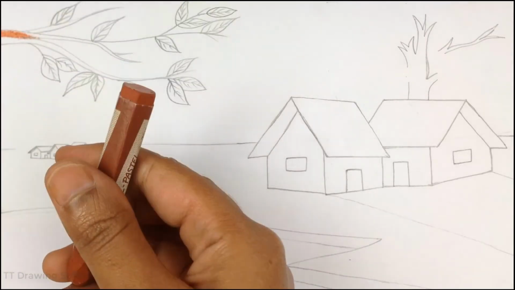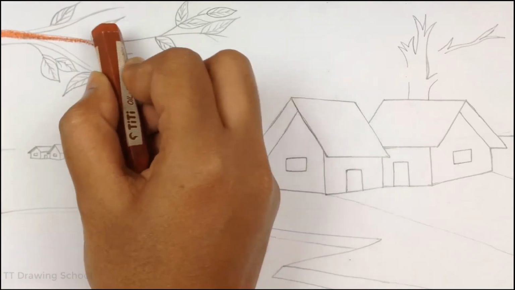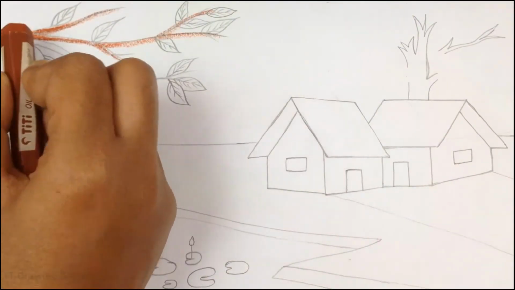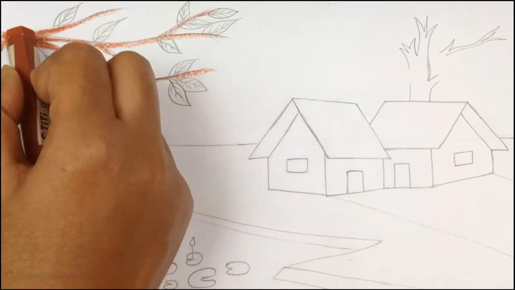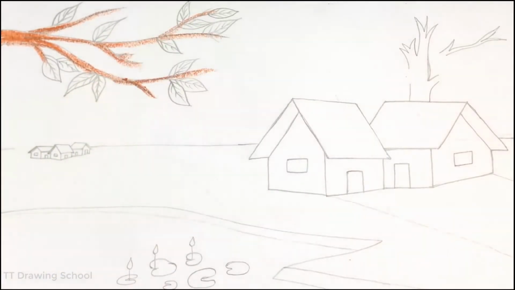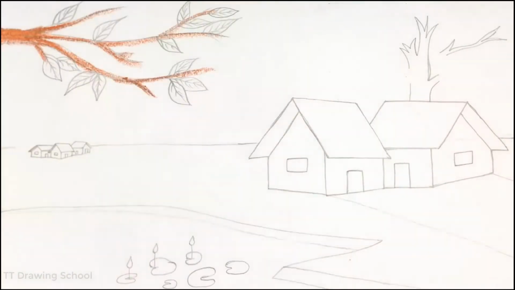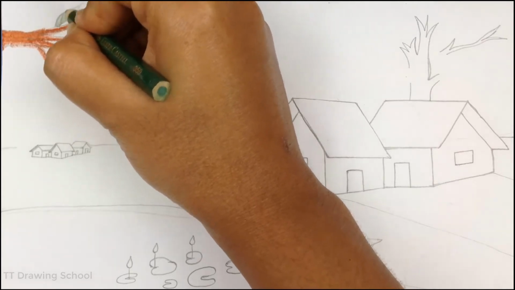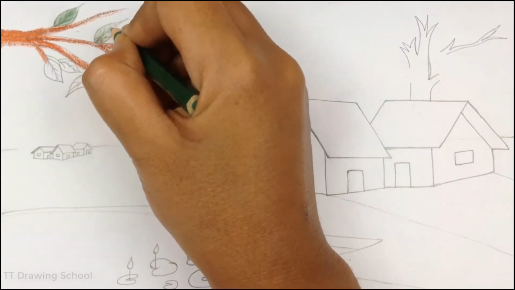My drawing is done. Now let's start coloring. I'm using brown. Now I'm using a pencil green color to color the leaves.